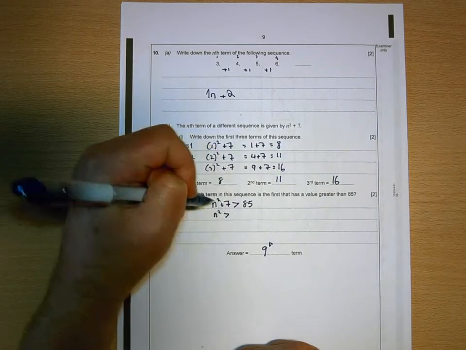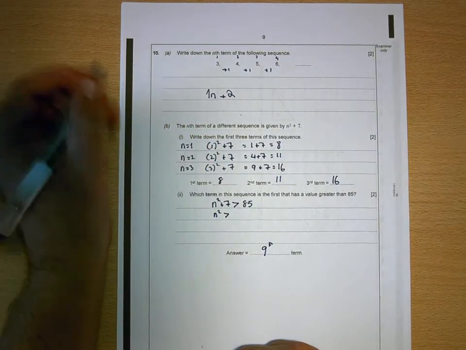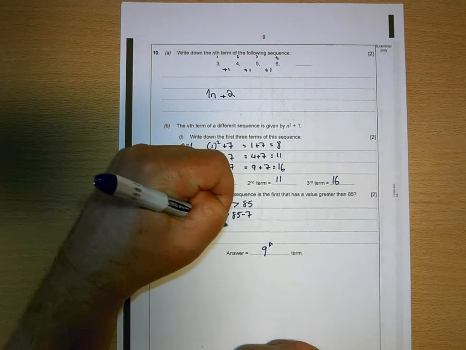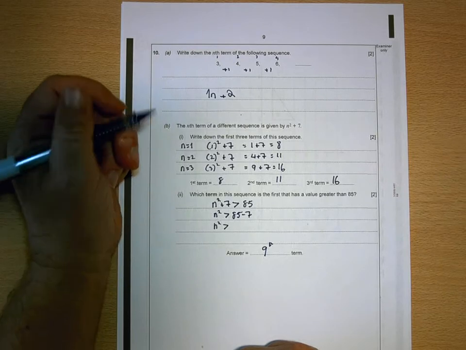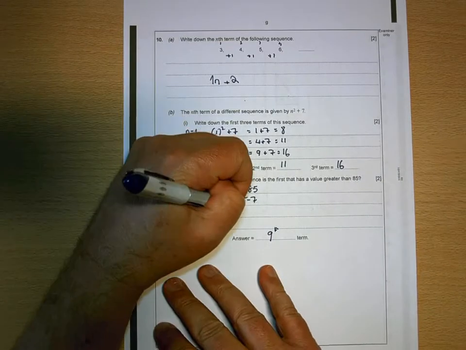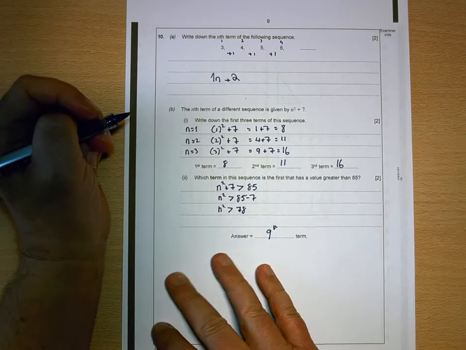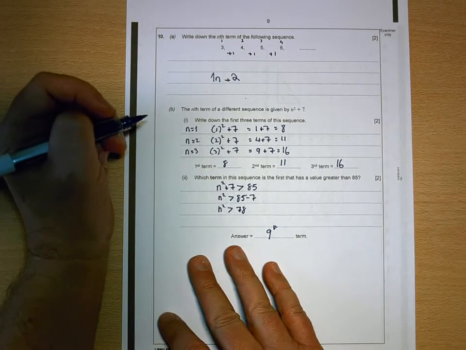or if you want to treat it as an equation, you're going to get rid of the add 7 by subtracting 7. 85 take away 7 is 78. So you're looking for the value which has got n squared bigger than 78.